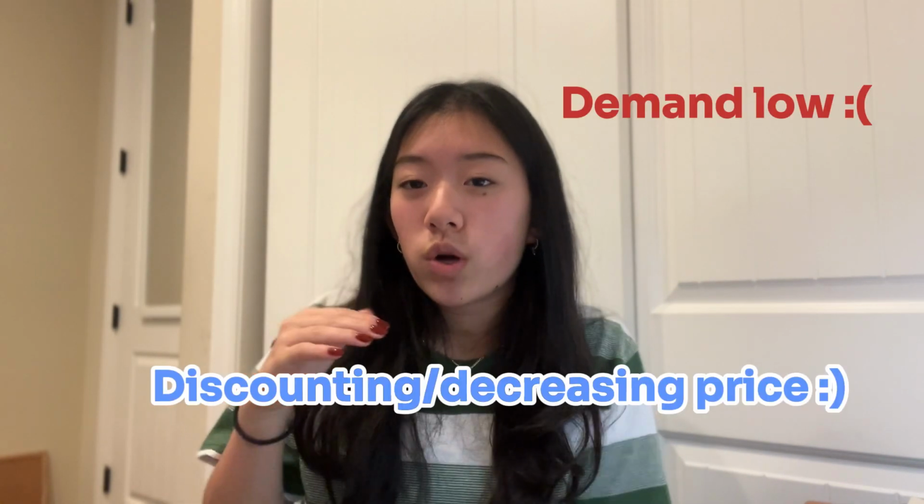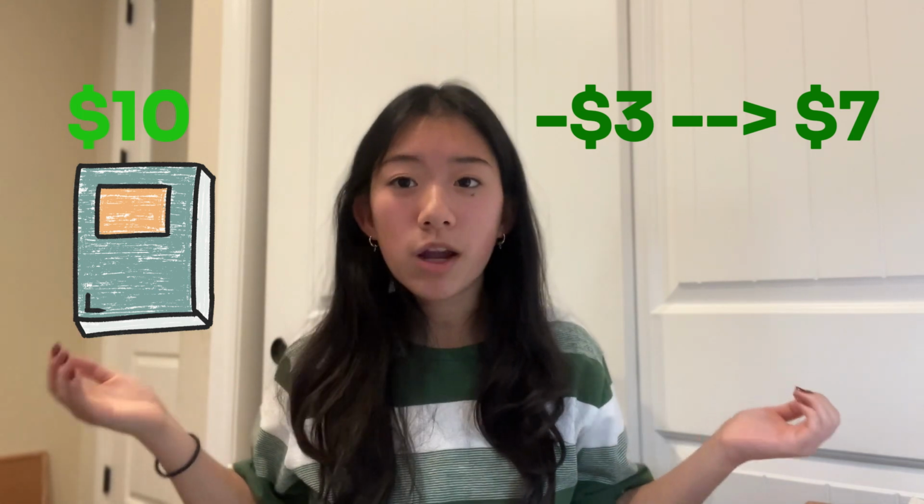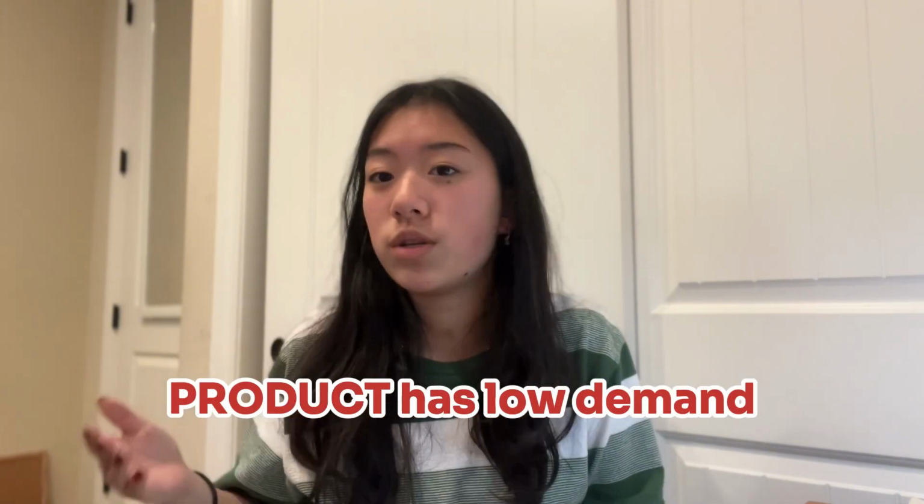If the demand is low, then discounting or lowering the price will potentially increase the demand. For example, if you have a $10 book discounted to $7, people still may not want to buy it. This means that it's the product's problem and that you just have a product that has a very low demand for. On the other hand, after that $3 discount, the books can be flying off the shelves. This will basically mean that it wasn't the book's problem, it was more of a cost problem for your customers.